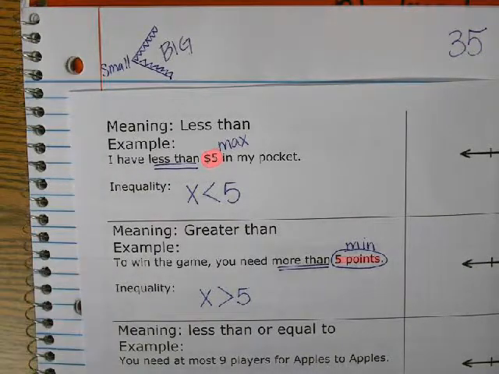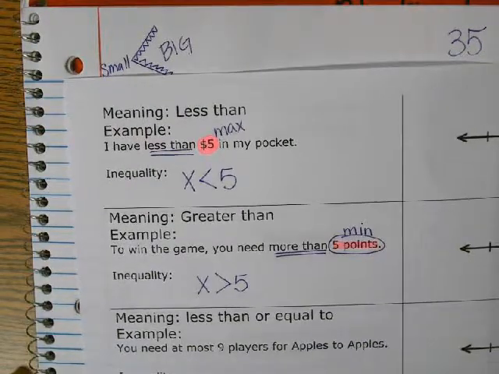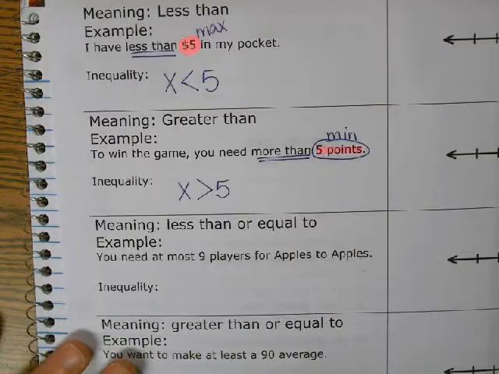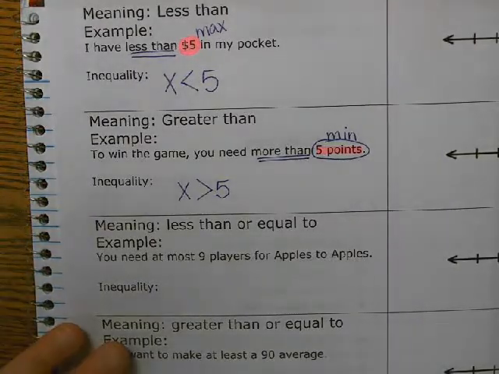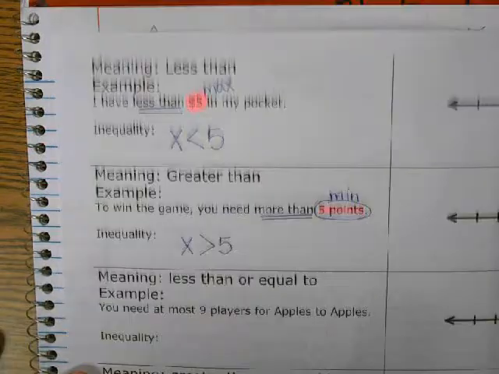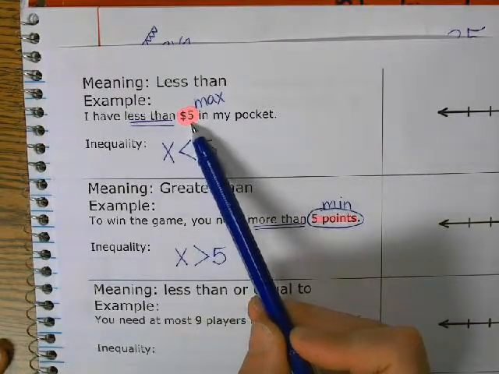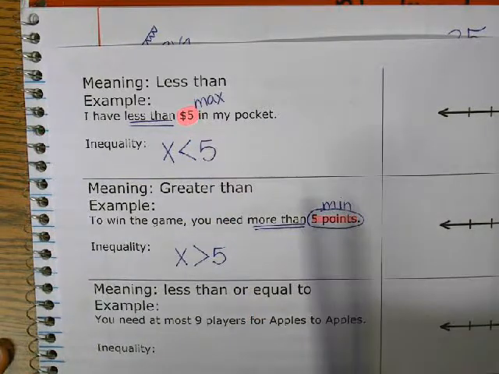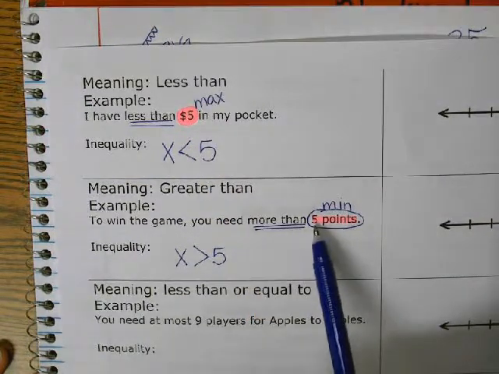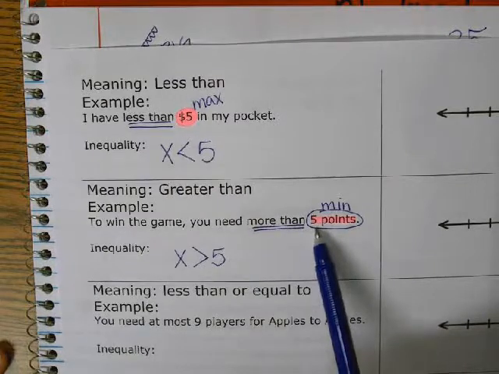So if we look at the next one, the next little line is about less than or equal to, okay? So these are the phrases where, you know, here I could have less than 5. That means I don't have 5, I have less than that in my pocket. Here I have more than 5. That means that 5 points won't win me the game.